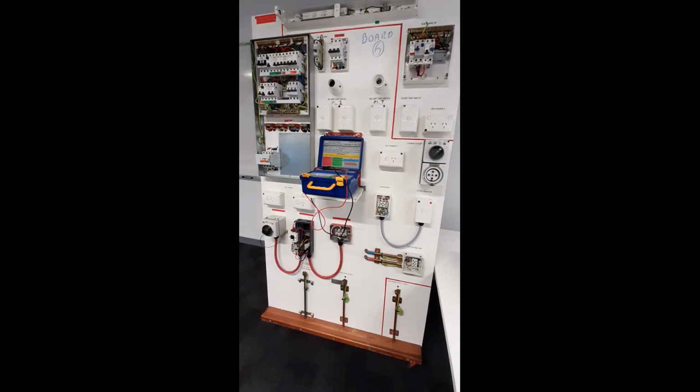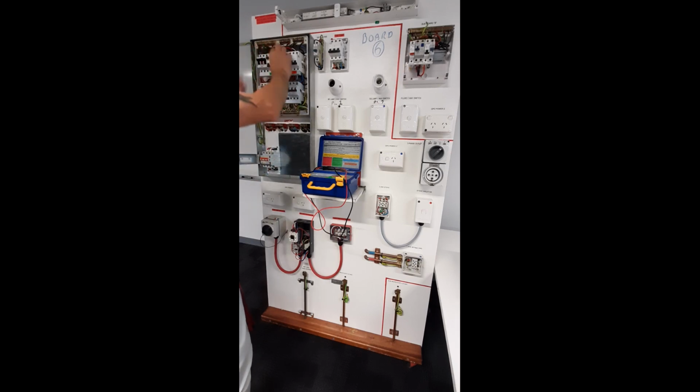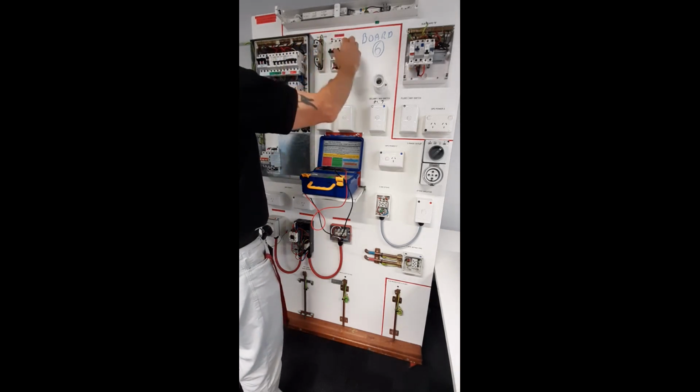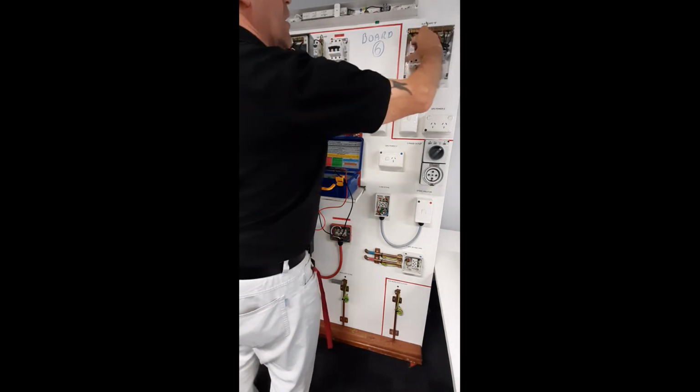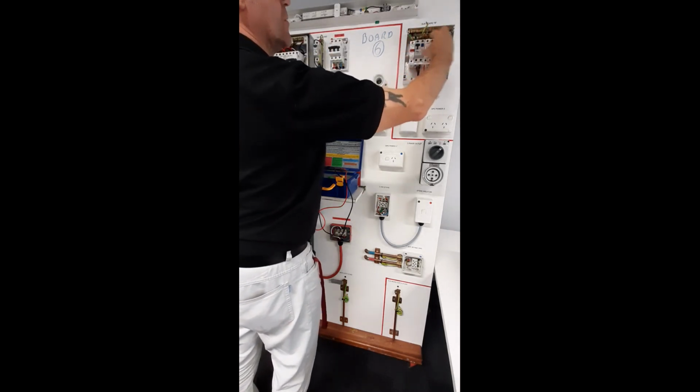To test the insulation resistance of the whole installation, turn on every main switch, every circuit breaker, and every RCD in the switchboard. Including the distribution board.